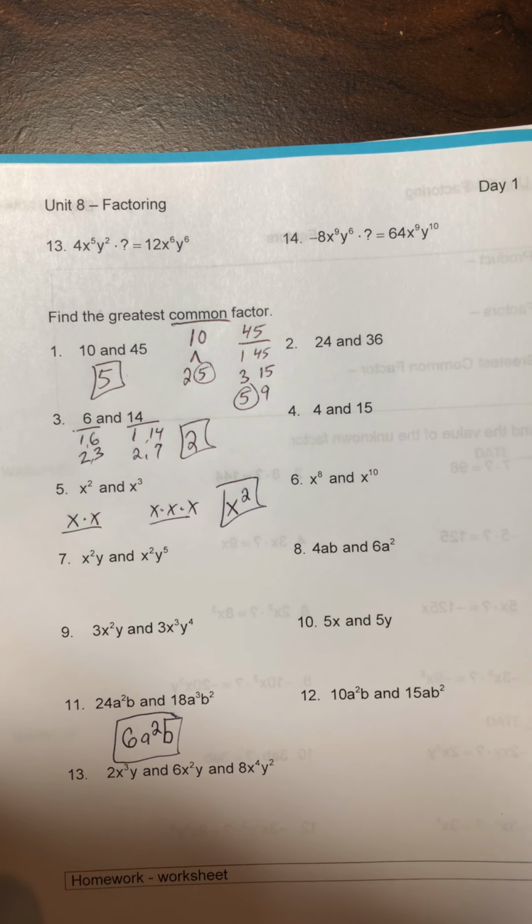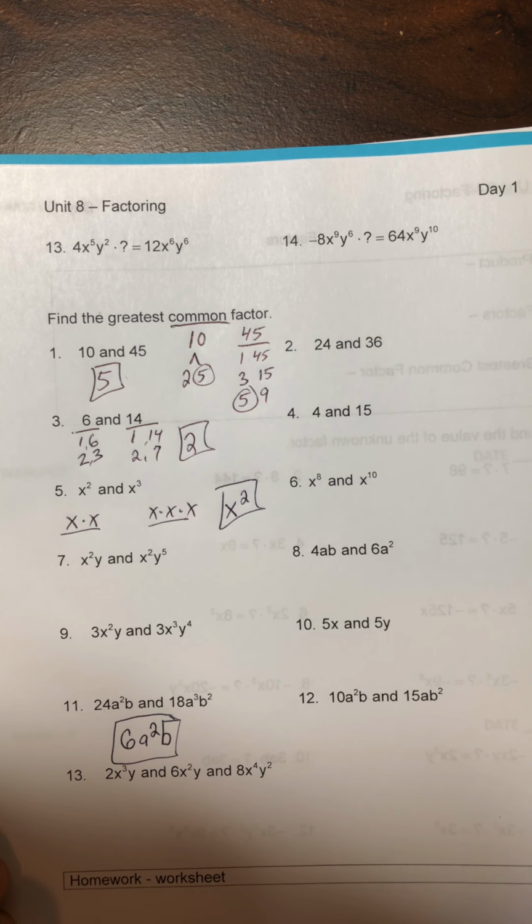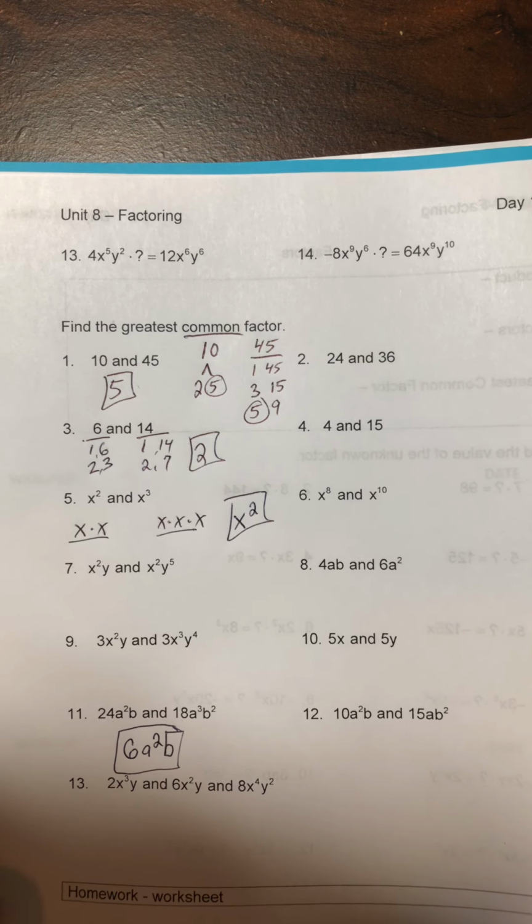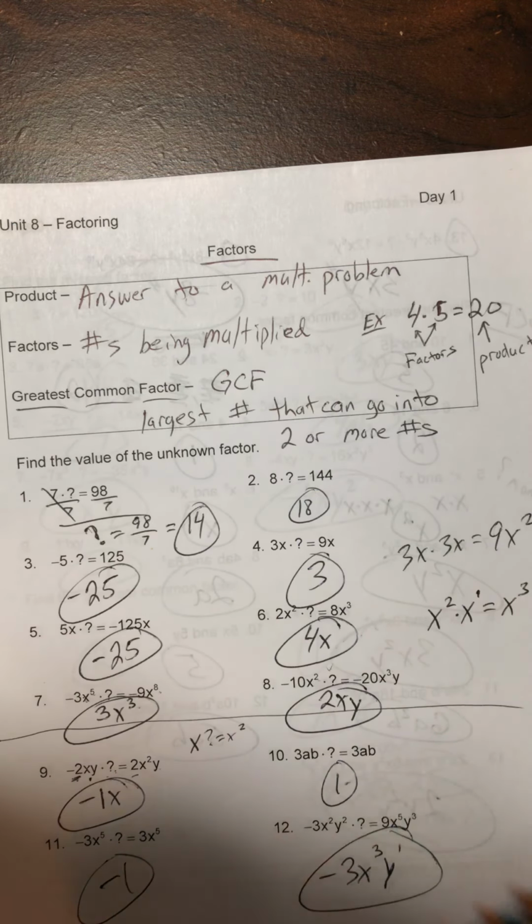All right. You can try the rest of the notes in the homework for day 1. It's not bad. Let's jump to day 2 while we're at it. All right. Day 1 was kind of short. Day 2.